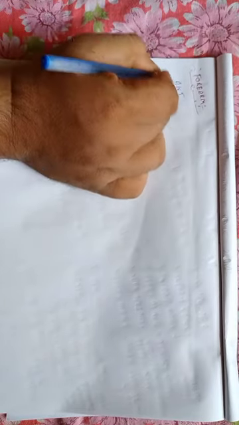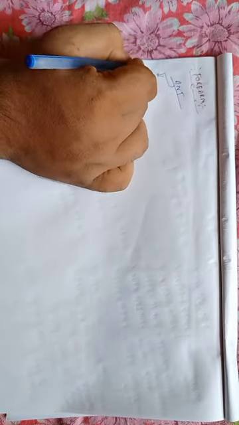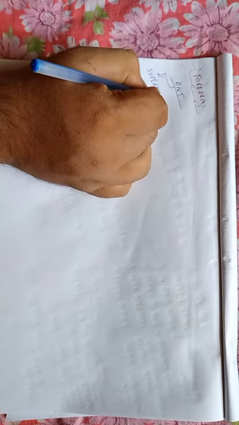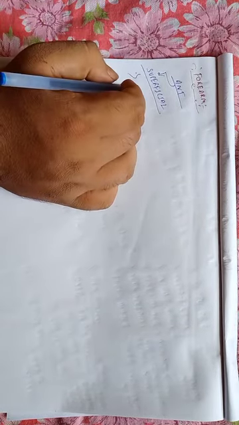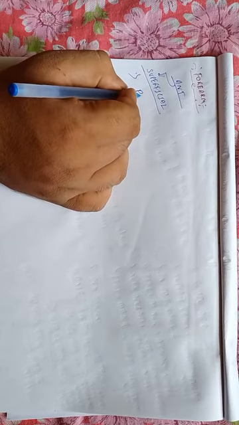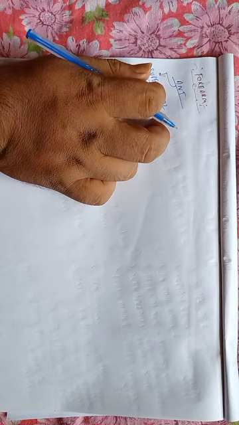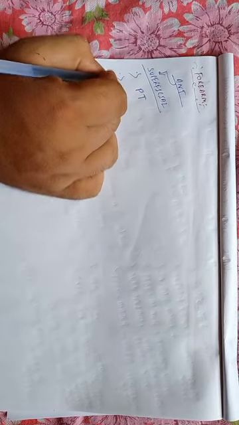Within the anterior there are two types. One is superficial, and within the superficial we have to know the names of the muscles. That one is pronator teres, PT for pronator teres. Then we have flexor digitorum.